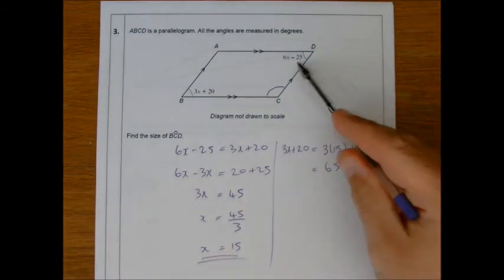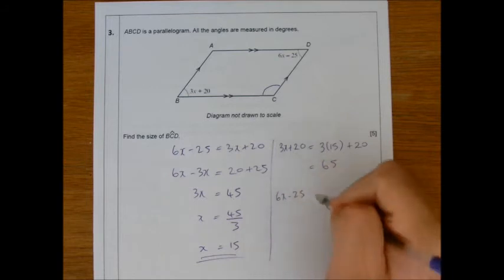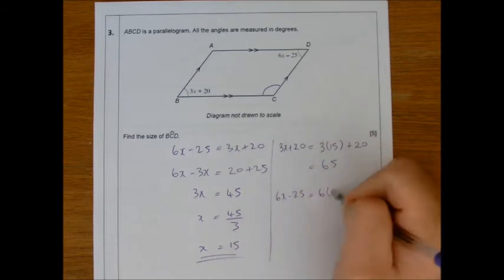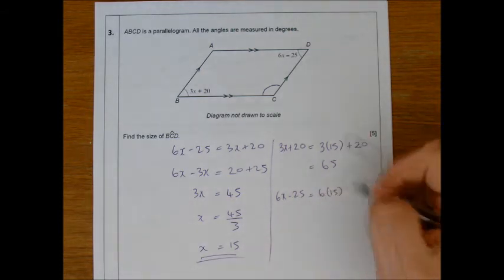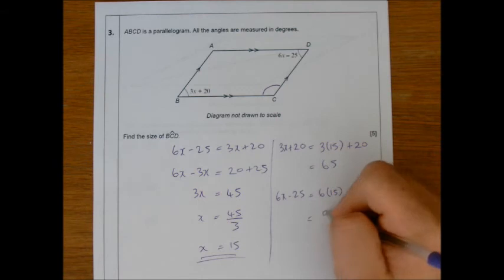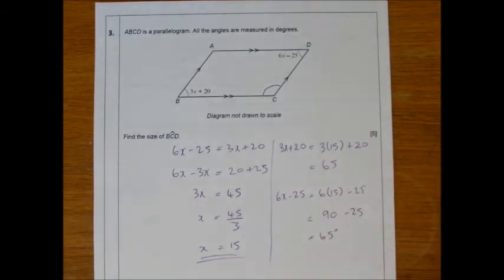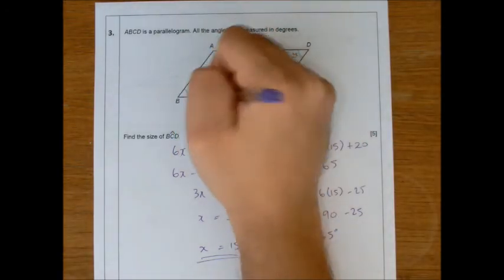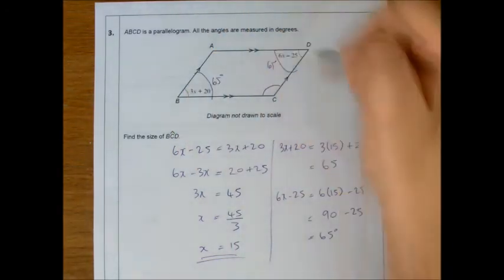I can do the same up here, 6x minus 25. Well, x is 15, so 6 times 15, take away 25. 6 times 15 is 90, take away 25, and you end up with 65, as we'd expect. So we know that's 65, and that has to be 65 as well.